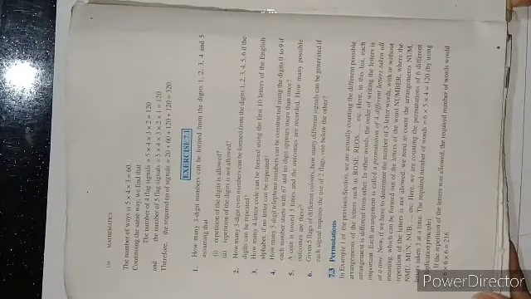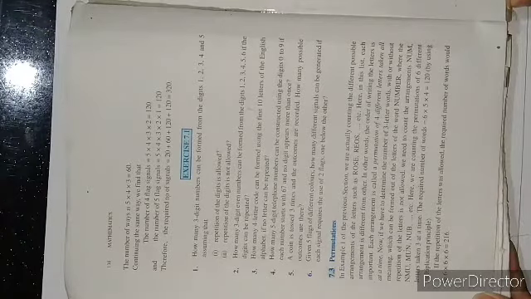Next question is question number 4. How many 5-digit telephone numbers can be constructed using the digits 0 to 9 if each number starts with 67 and no digit appears more than once?